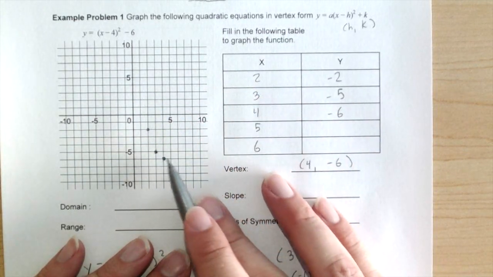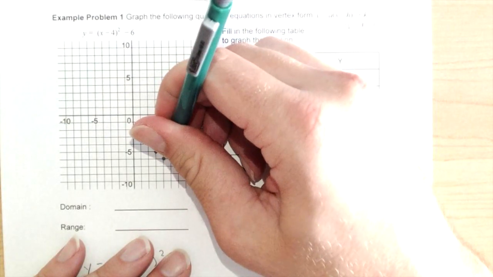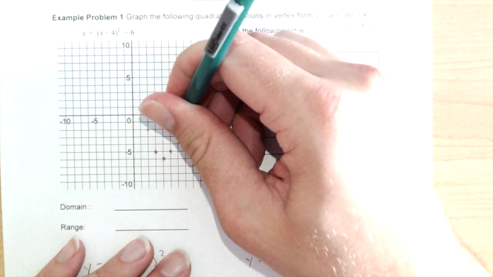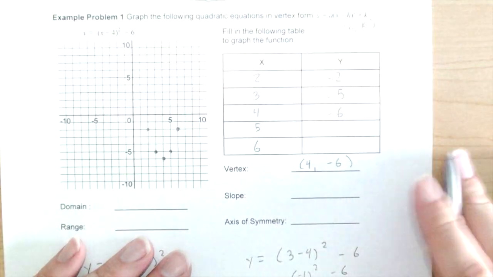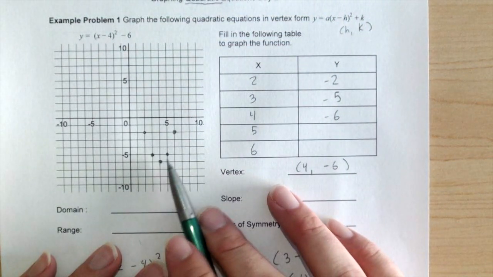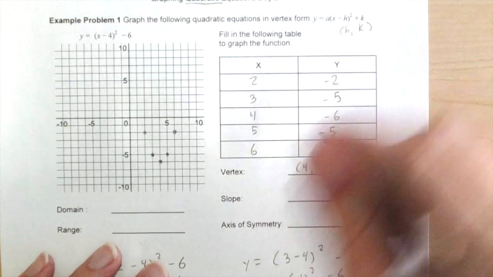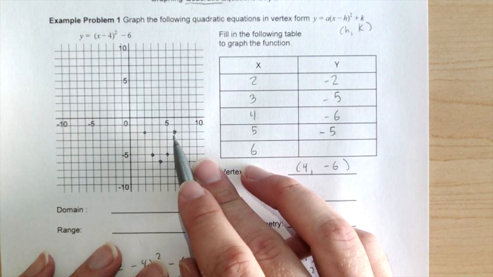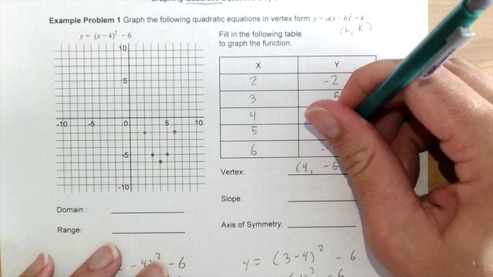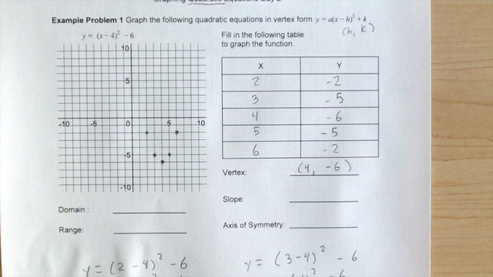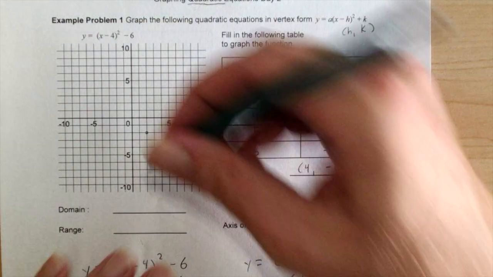So once you have the one side, we know that the other side is going to look the same. So at 5, y is -5. At 6, y is -2. And then we can draw up.